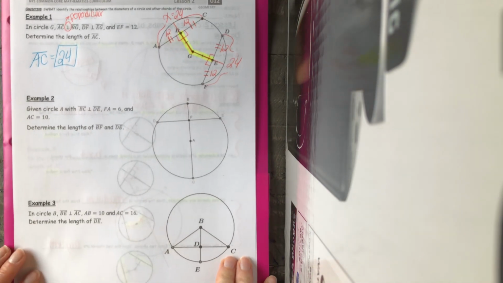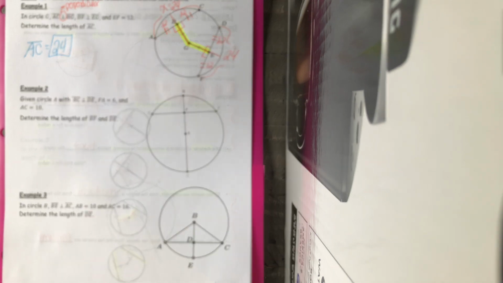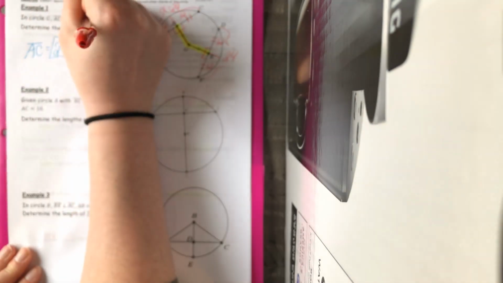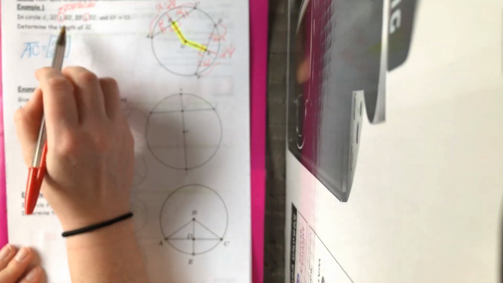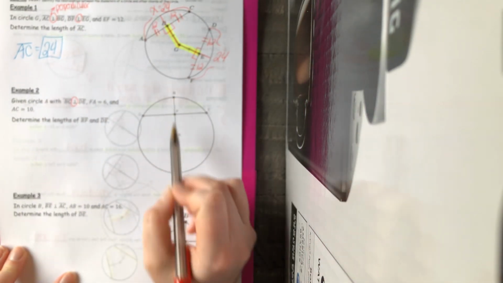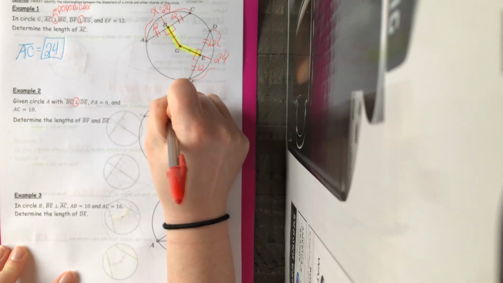Okay, moving on to example 2. So it says, given circle A with line segment BC being perpendicular to line segment DE. So just like we said in example 1, this is an important symbol. So in example 2, I'm seeing it again. I'll circle it so I can mark it. So I know that BC is perpendicular to DE. So that means there's 90 all the way around.